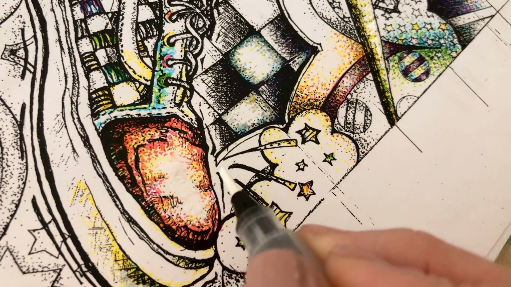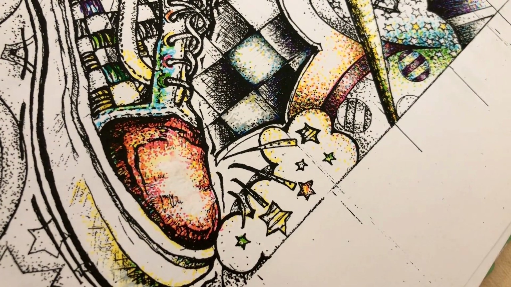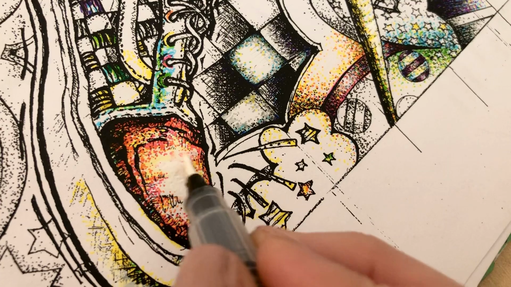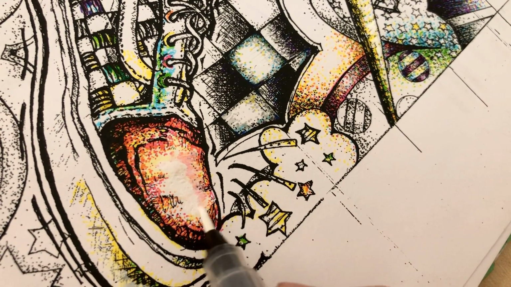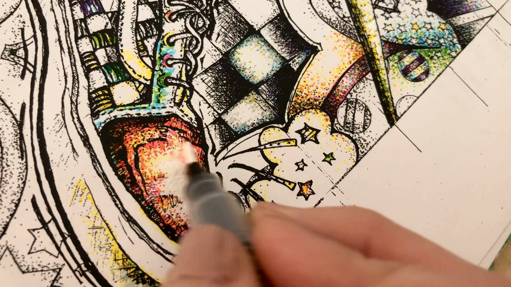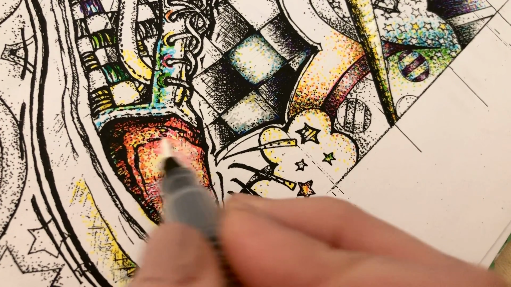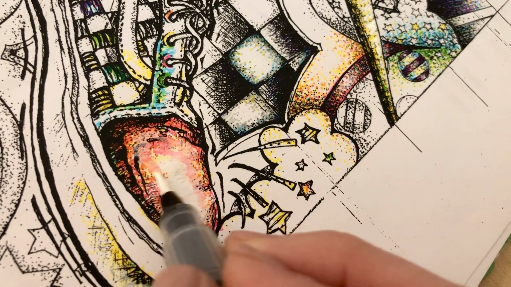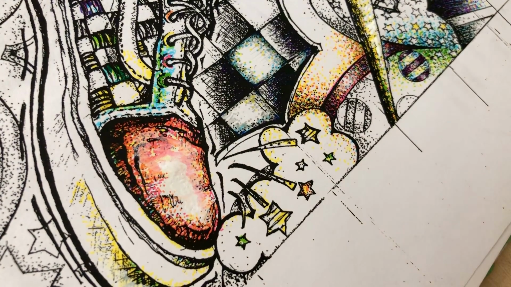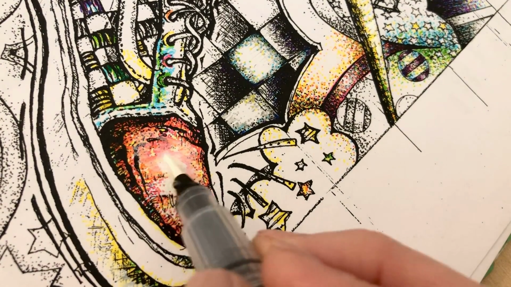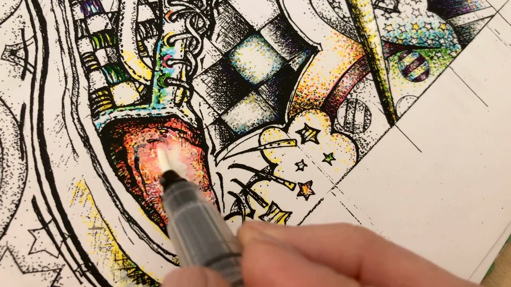Now if you're wanting to blend things though, and if you're wanting more things to bleed, I'm adding a little bit more water to this. This may not be what you want to do, but let's just say your transition, you're wanting it to appear more pink.